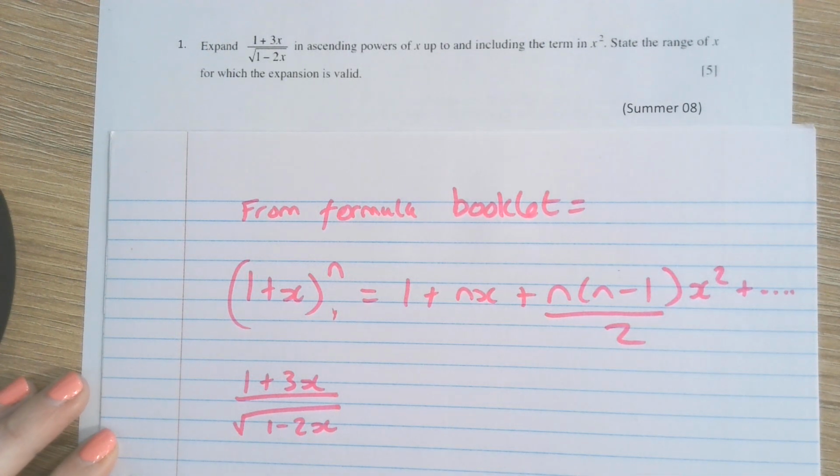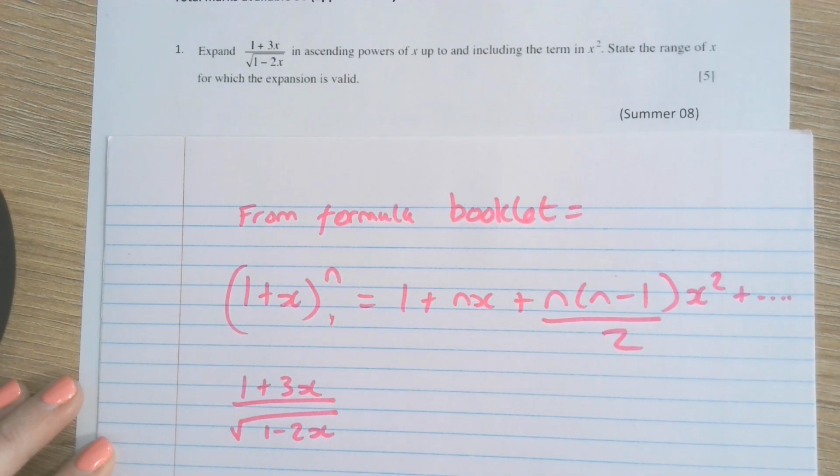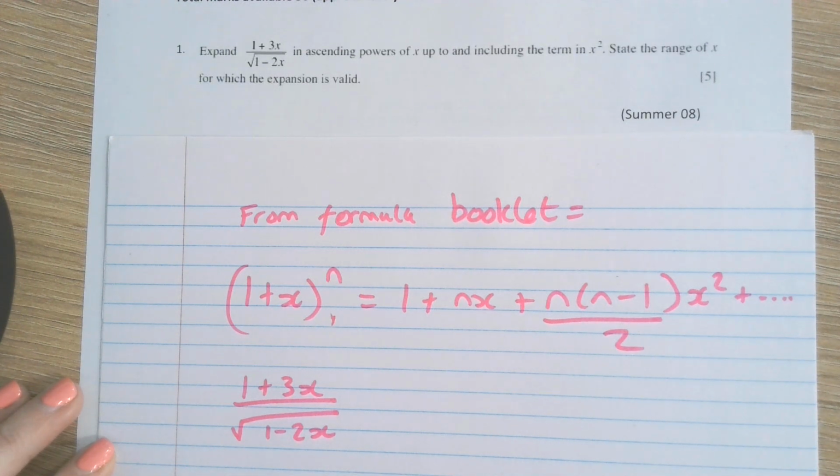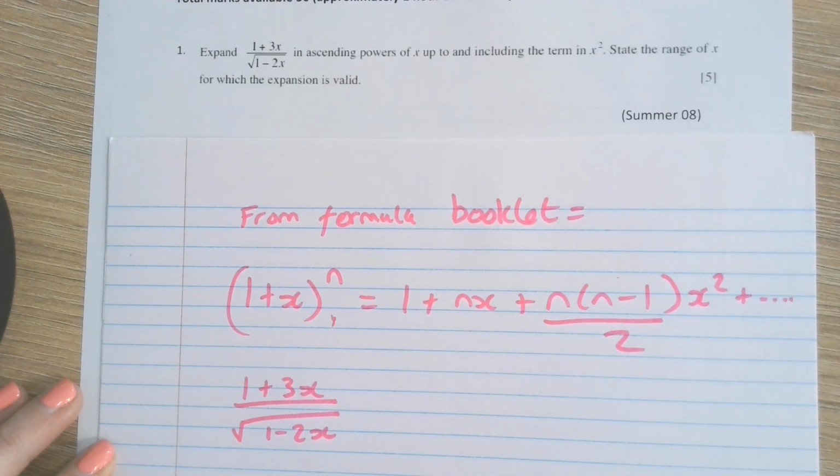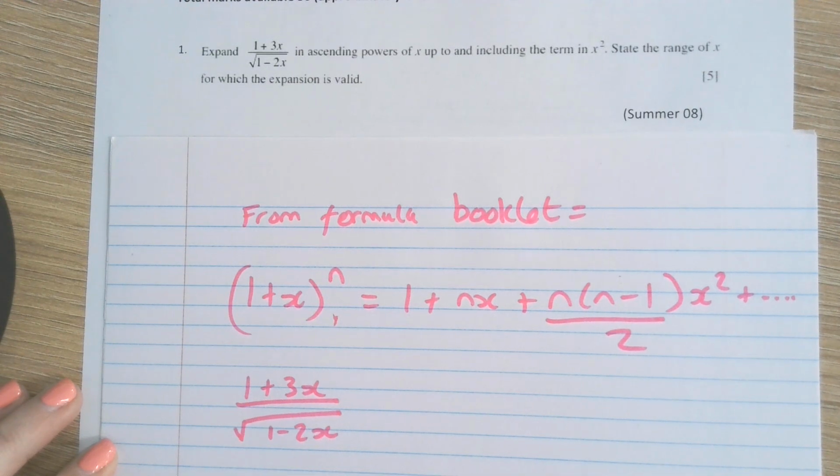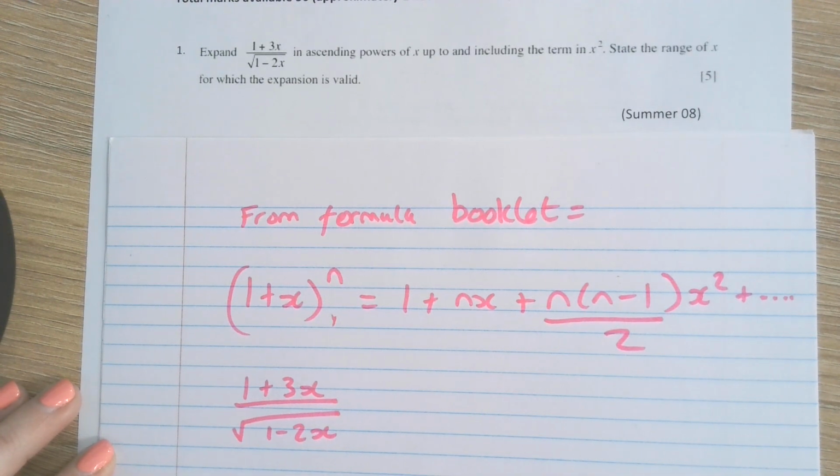Binomial expansion. Let's have a look at this exam question. We have: expand (1 + 3x) divided by the square root of (1 - 2x) in ascending powers of x, up to and including the term in x squared. That's where we need to stop. Then state the range of x for which the expansion is valid. That would be the very last step.